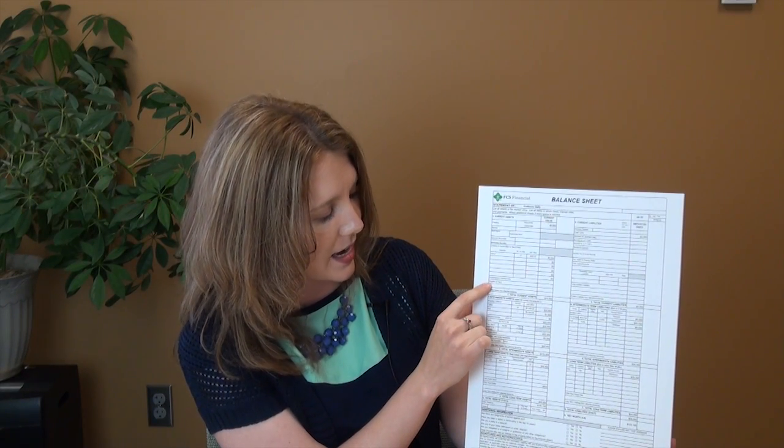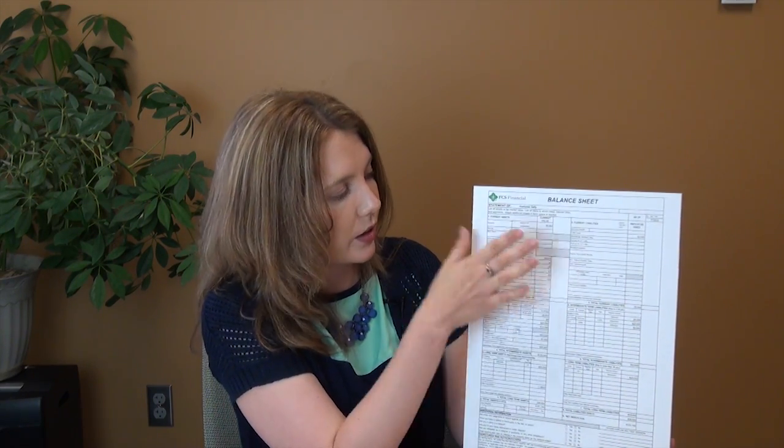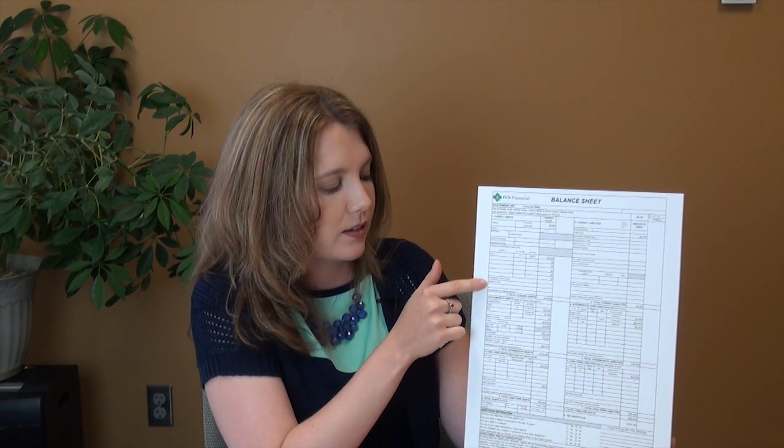The supplies on hand, that would be items such as propane, or if you had pre-bought fertilizer, if you have a large supply of feed on hand, all of that would go here. Again, just keep in mind, everything up here is easily liquidated.